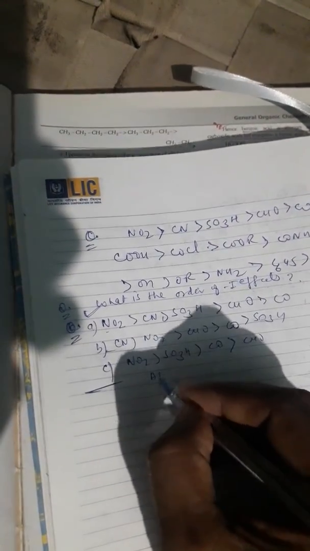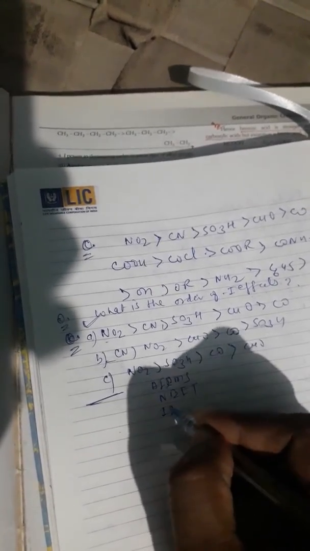So the first option will be the right answer. Okay, this is very important, because this type of question can be asked in IIMs, NEET, and IIT Mains. In Advanced it can also be asked. So this type of question can be asked from this.